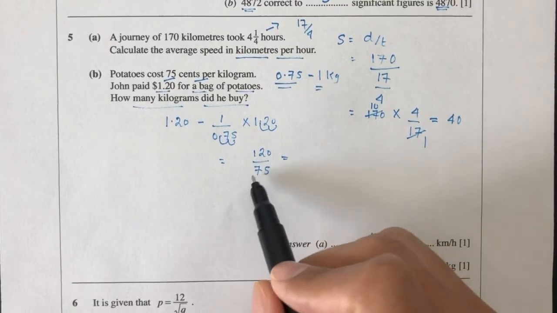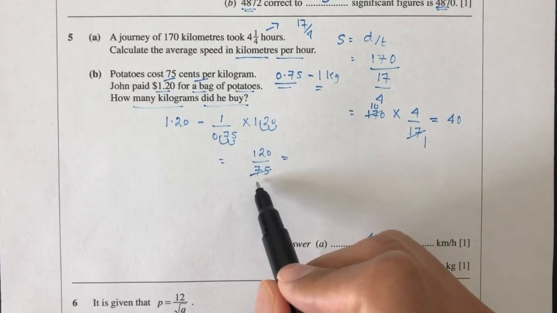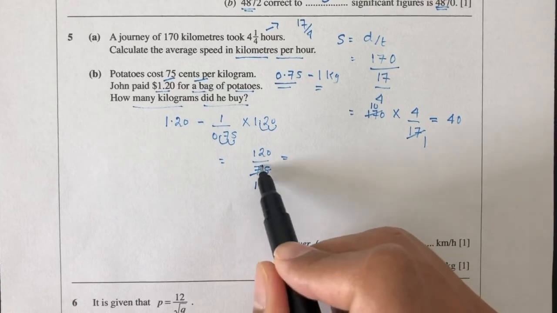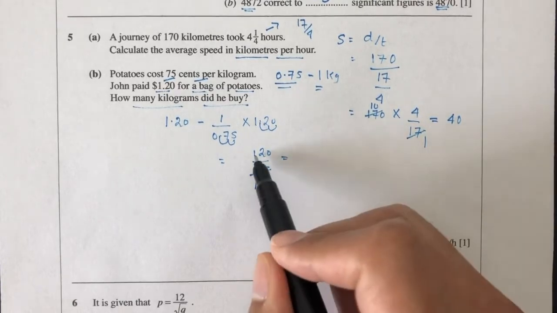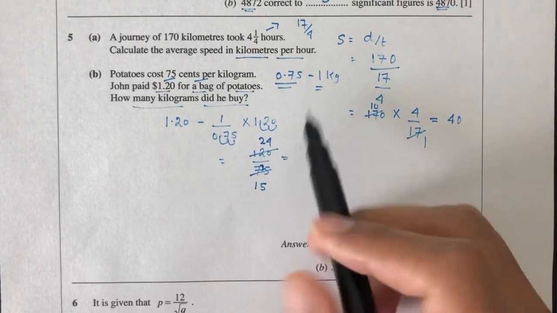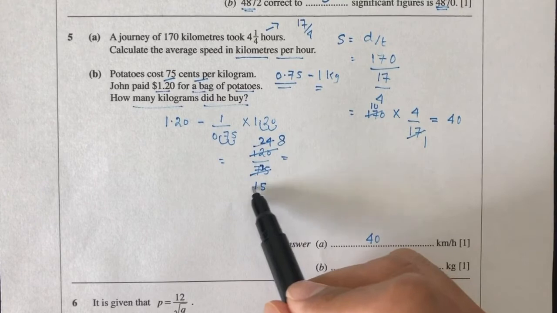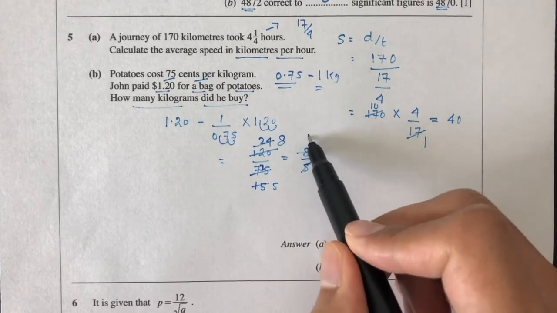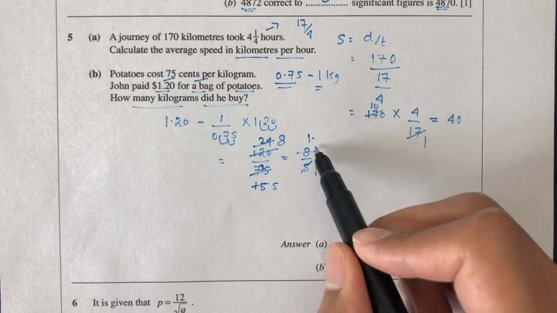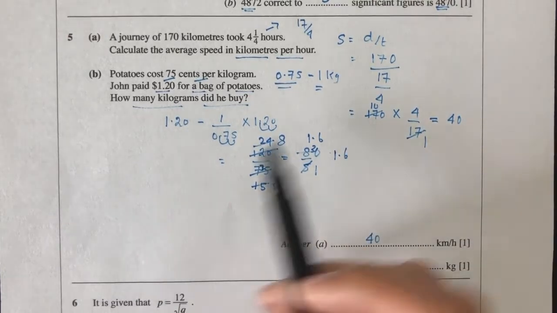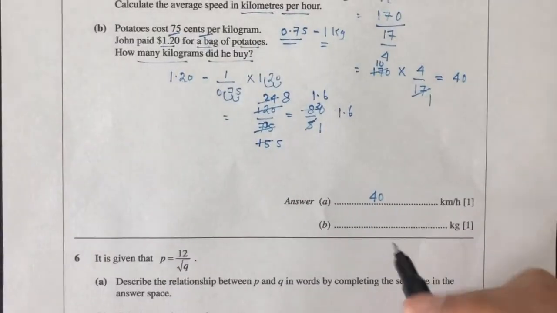Divided by 5, we have what? 24, and 75 divided by 5 is 15. Divided by 5 again will be 24 over 15, we can divide by 3. We will have 8 over 5. So 8 over 5, 1 remainder 3, 1.0 point. So we have 3 remaining, that will be 6. So the answer is 1.6. So he bought 1.6 kg.